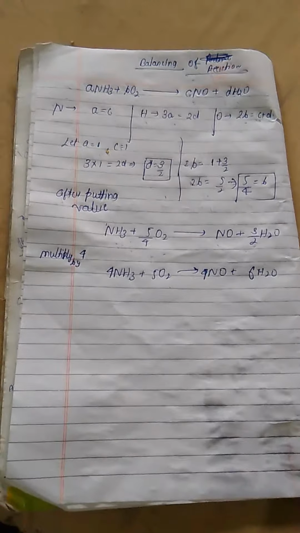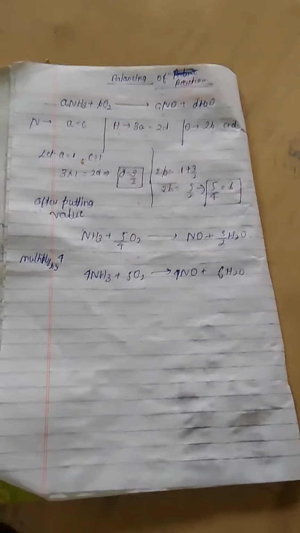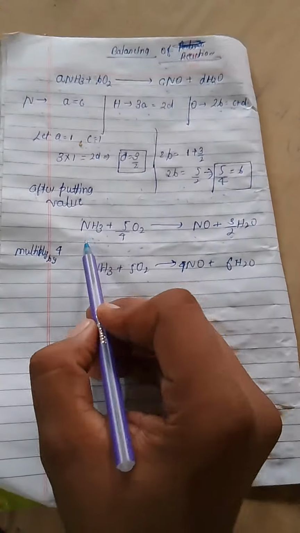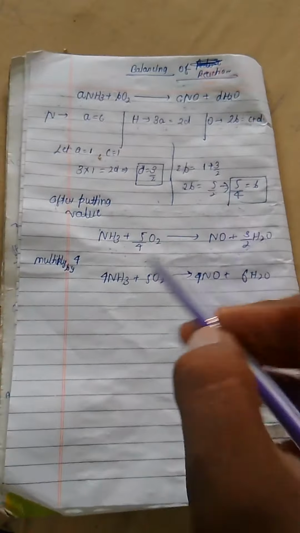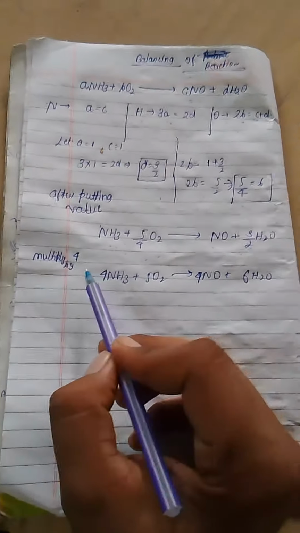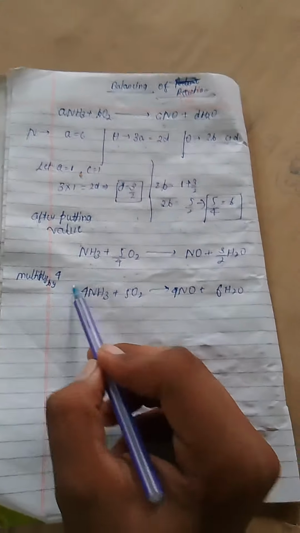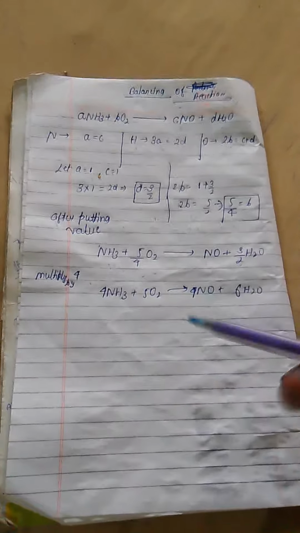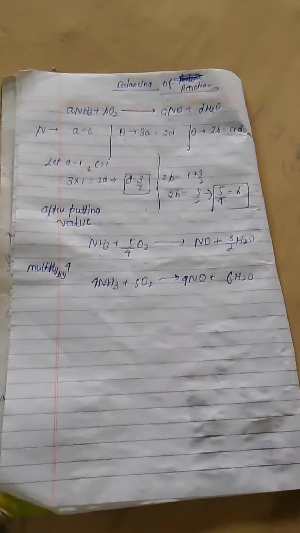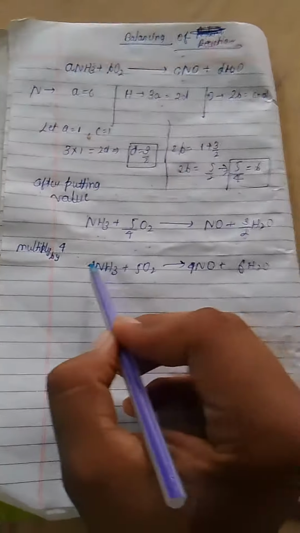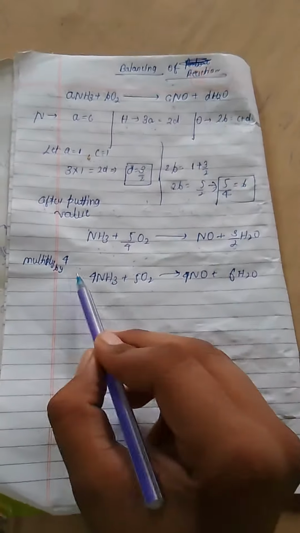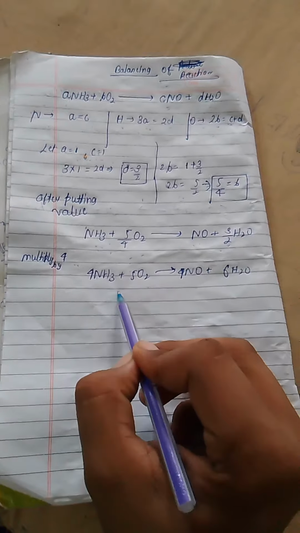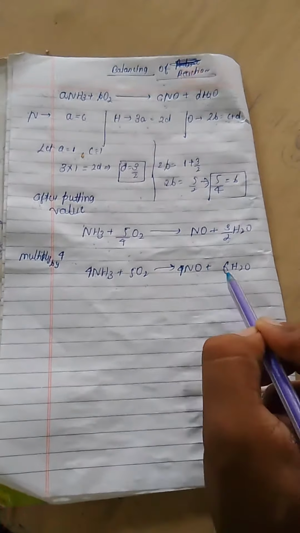But we don't want to see any equations in fractions. We usually want to see numbers as whole numbers. So to make the coefficient of each reactant and product a whole number, we just have to multiply by a factor so that it becomes the lowest whole numbers. So like we multiply it by 4. After multiplying by 4, it became 4 NH3 plus 5 O2 gives 4 NO plus 6 H2O.